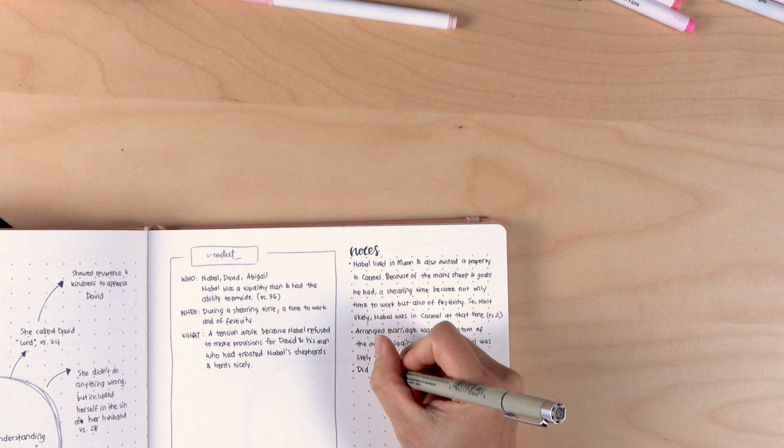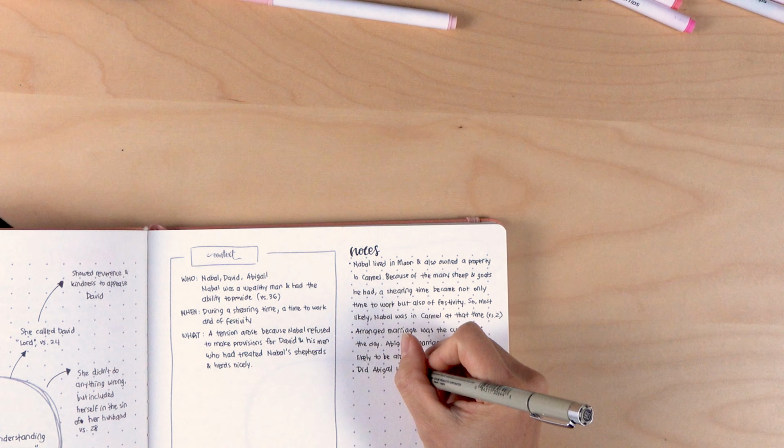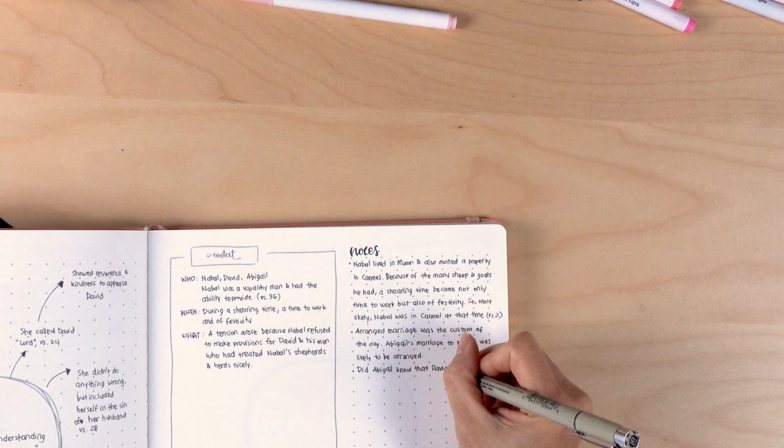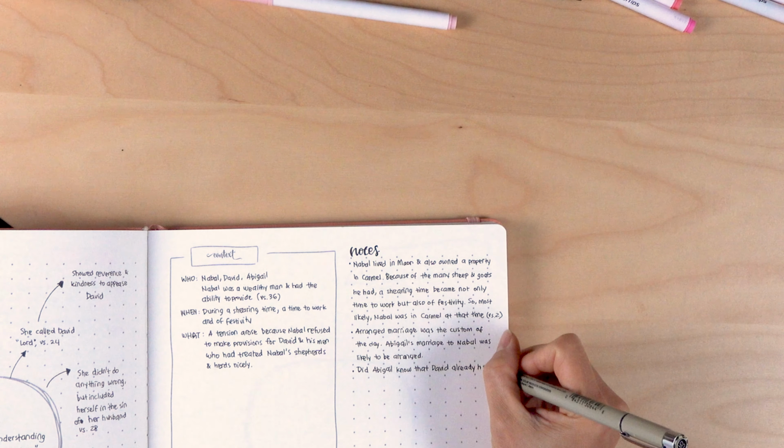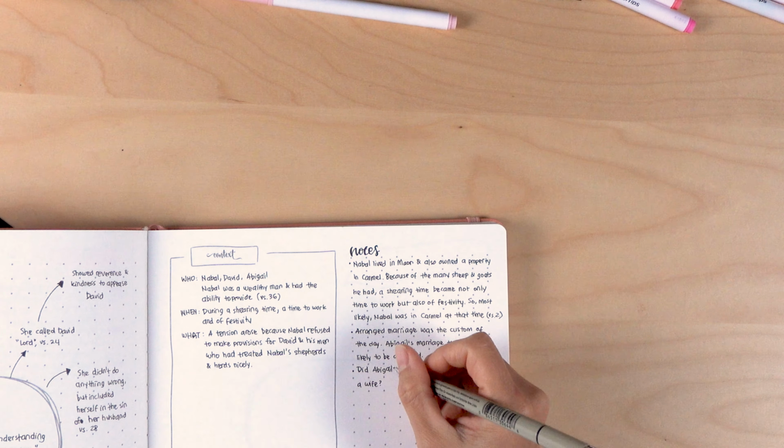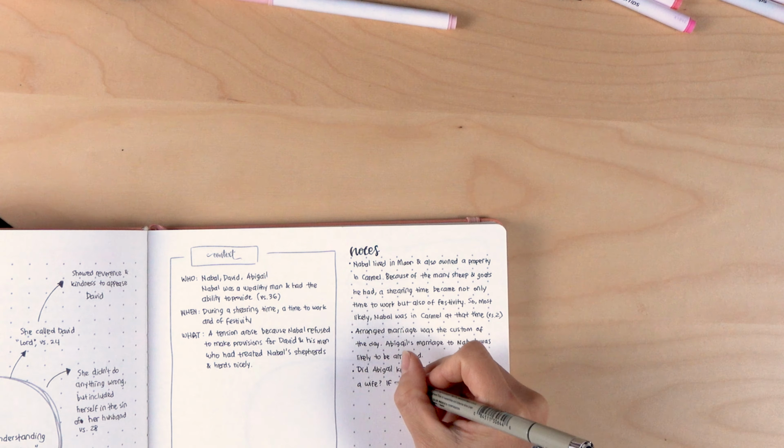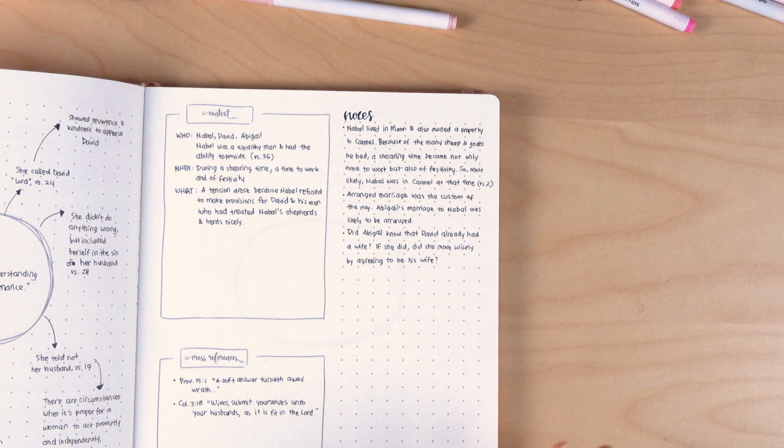One of the observations that I made, I was wondering whether Abigail knew that David already had a wife. And if she had known that, was it a wise move that she accepted to be David's wife? That's just a question that I have, and a thought to ponder, and I like to include that under my notes.